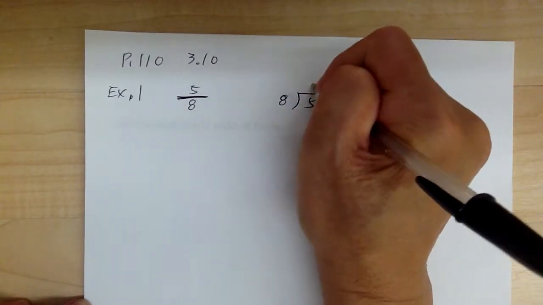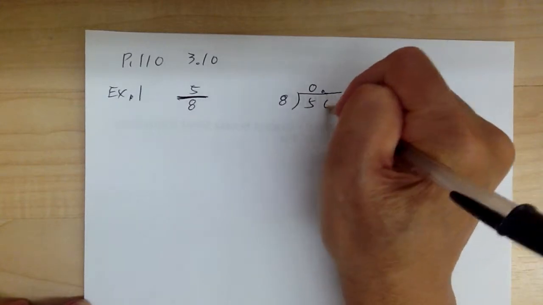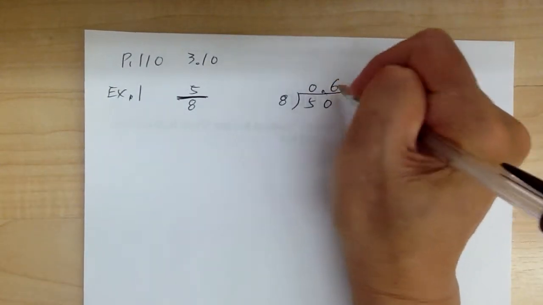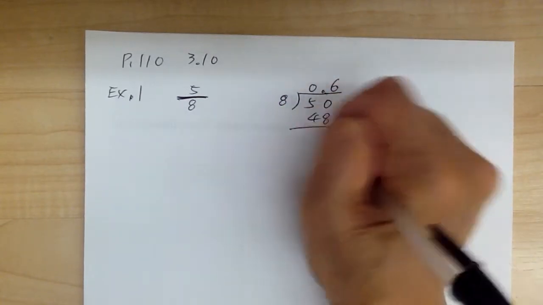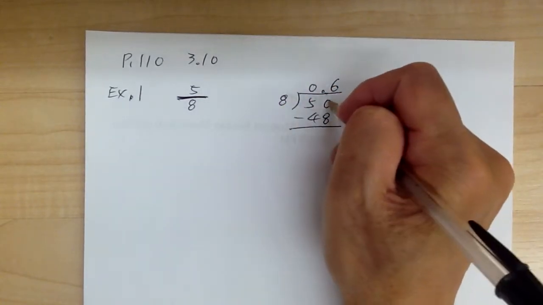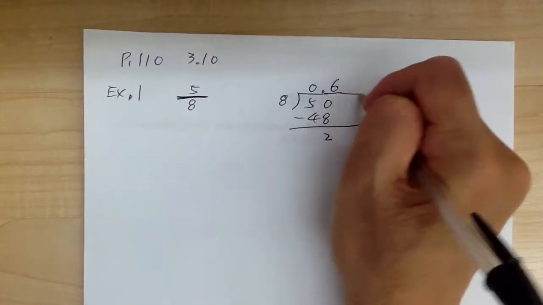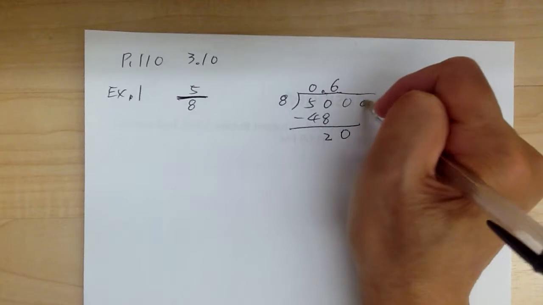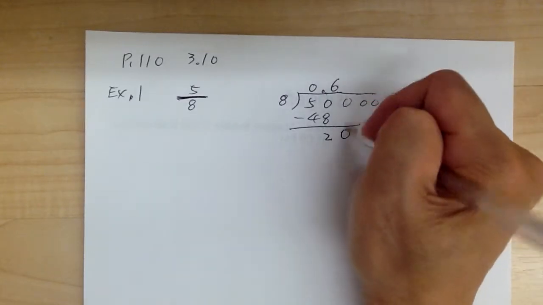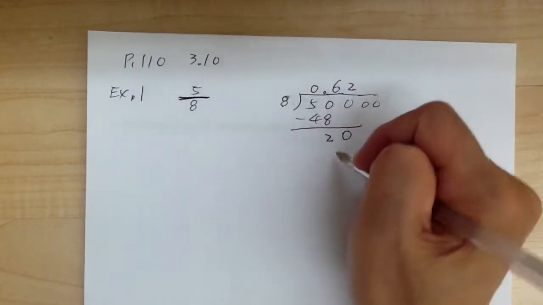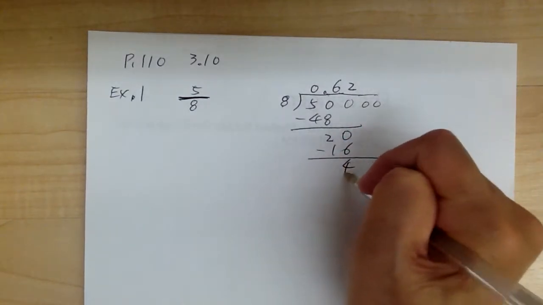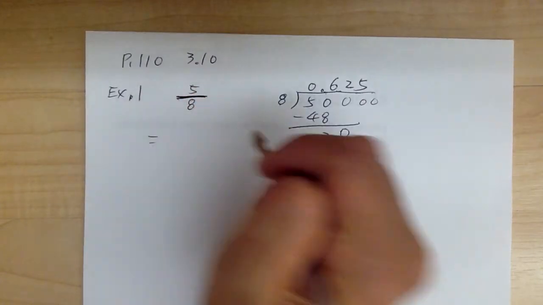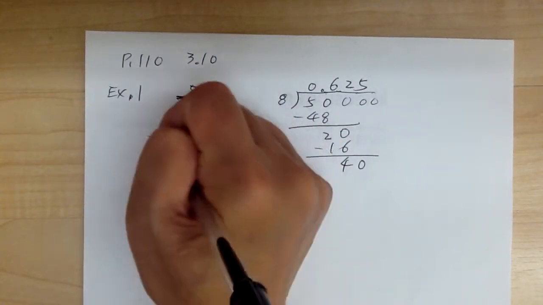So 5 is not enough, so write down 0 and put a point over here, and you just keep adding 0s. And so this would be 6. 6 times 8 gives you 48. So the line, your minus. So 50 minus 48 is 2. Drop the next digit, which is 0. You can just go and add a couple of zeros. Okay. So drop the 0, so this would be 2. 2 times 8 is 16, minus. So it's 4. Drop the next 0, and this is 5. And that's it. So this is equal to 0.625.